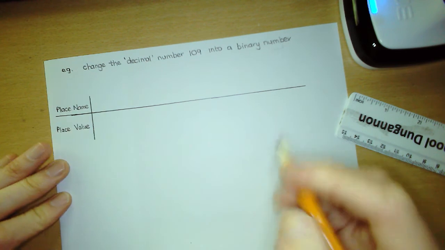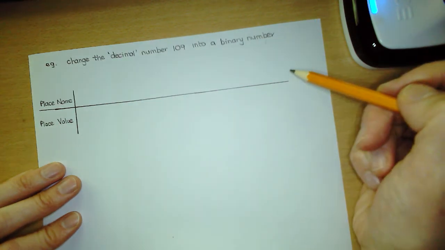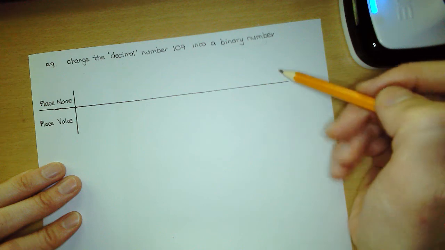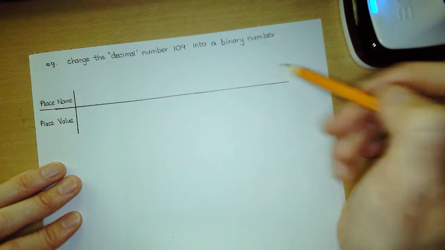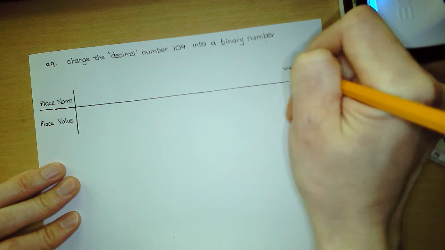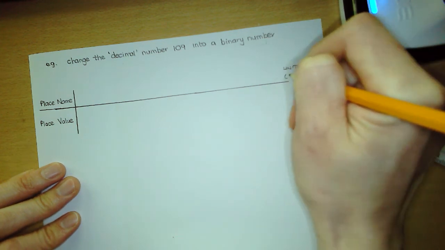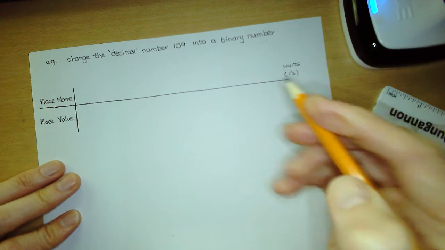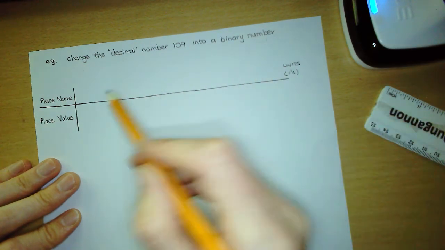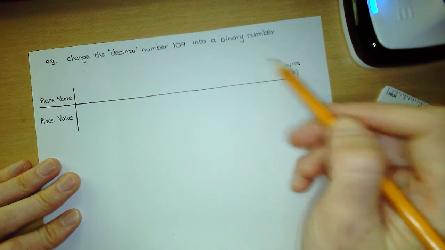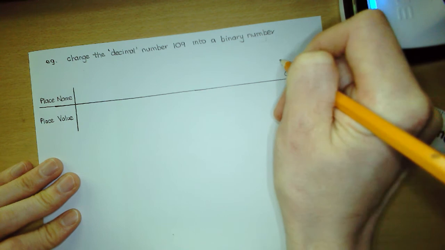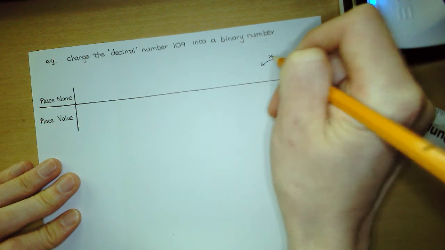Now, we're going to go right to the very last column here. Okay, very last column. And we're going to start with the place name. So the very last column, the place name is called the units, otherwise known as the ones. And because our answer is going to be a binary number, these place names are all for a binary number. So remember, to get to the next place name for a binary number, you always multiply by 2 when you move from left to right.